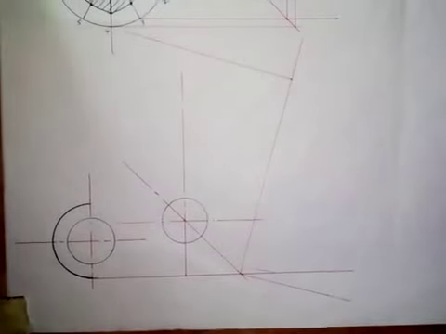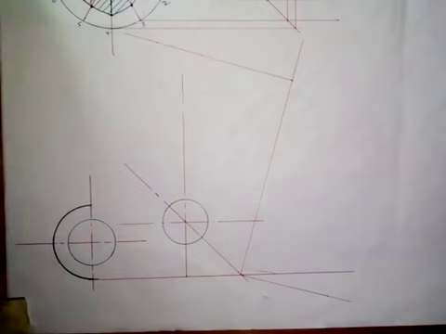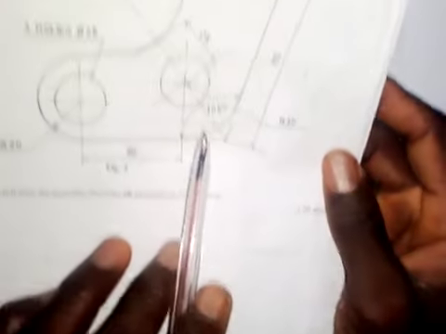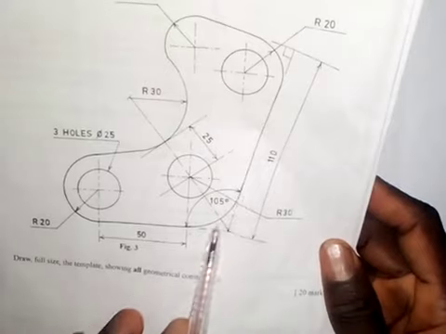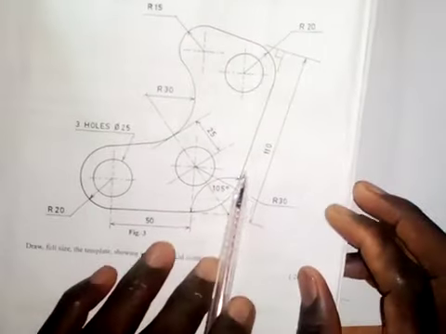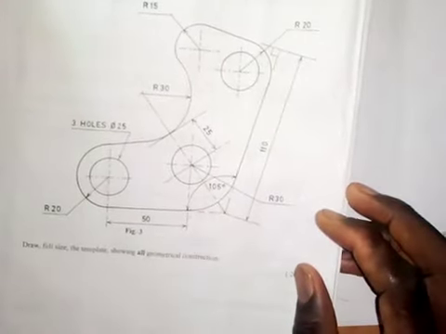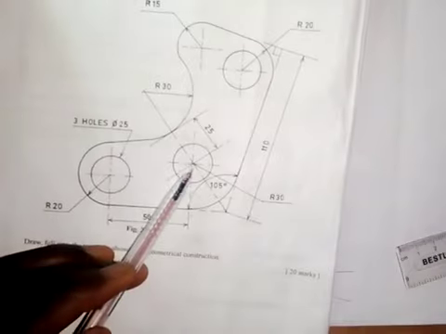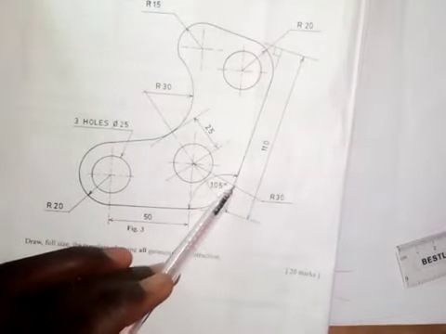Okay, I believe you can see what I'm doing. The next thing that I'm going to do before I proceed is to draw this arc that connects these straight lines together. As we are told, the radius of this arc is 30 millimeters.